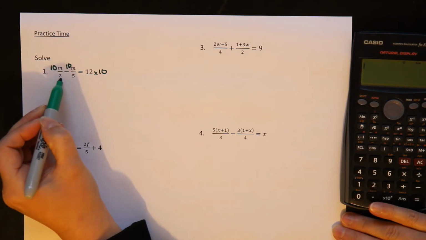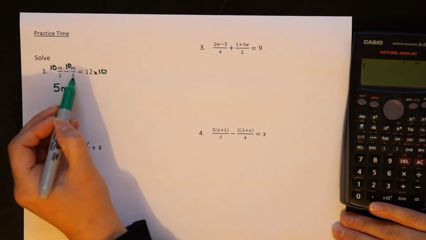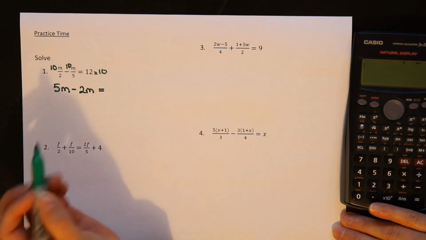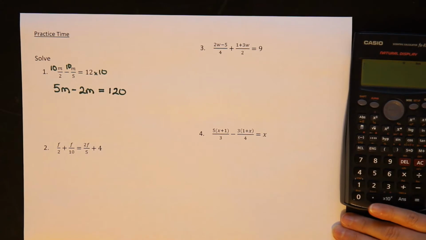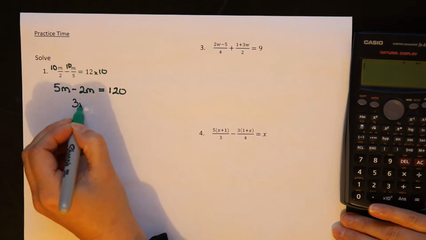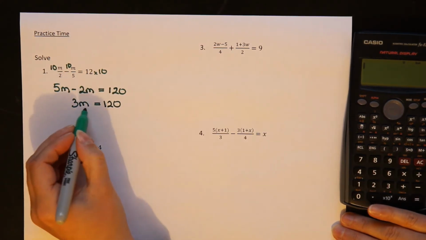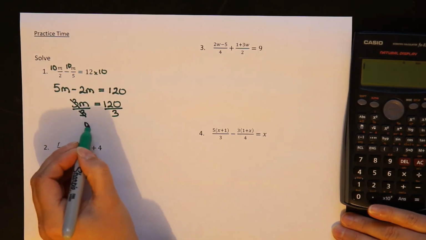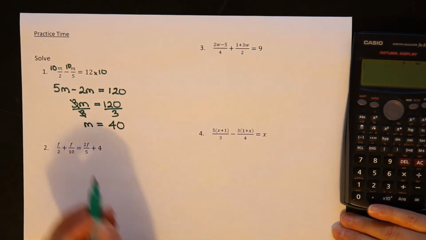So 10 divided by 2 would be 5m, and 10 divided by 5 would be 2m, equals 12 times 10 is 120. Then I can collect my like terms here. 5m minus 2m is 3m, is equal to 120. And then all I need to do is divide by 3. m is going to be equal to 40.